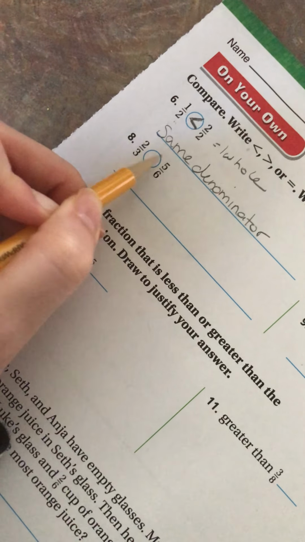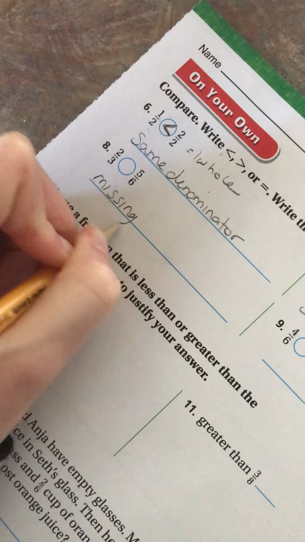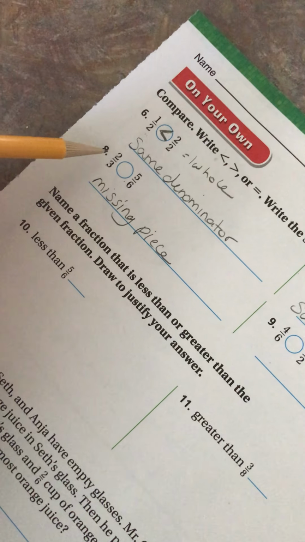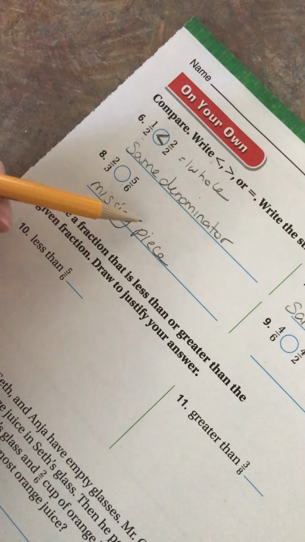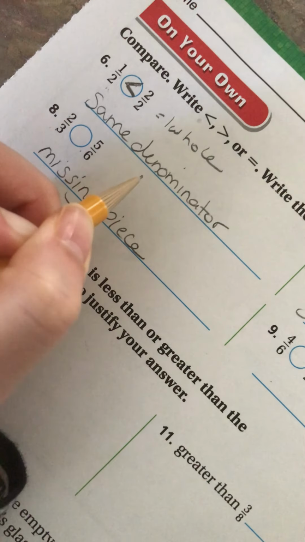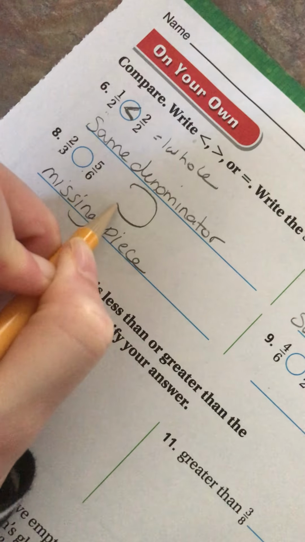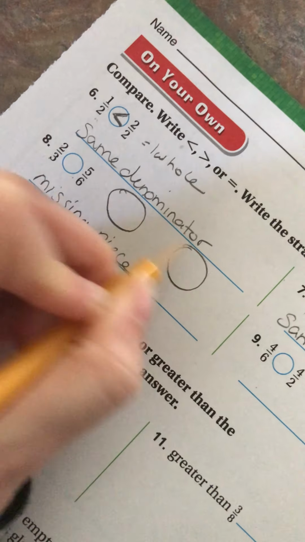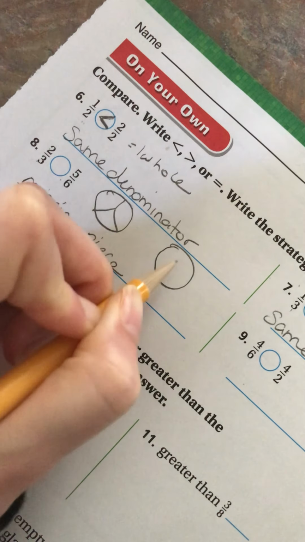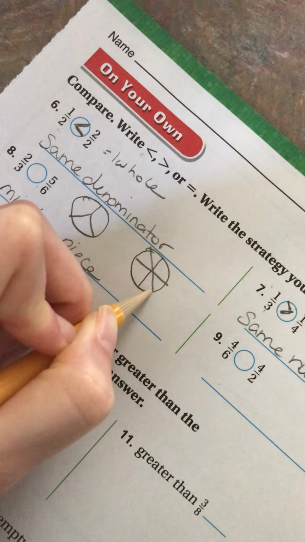All right, different everything, different numerators, different denominators, so I'm going to use the missing piece strategy. Are you getting the hang of that? If you have different numerators and different denominators, you're going to use this strategy, missing piece. So let's say I have a shape, and that shape is cut into, probably should do, because this is going to be hard. Okay, 3. And this one I'm going to do like that.